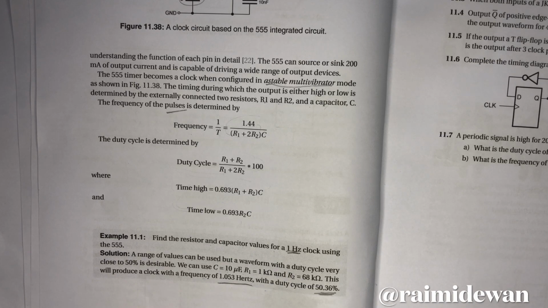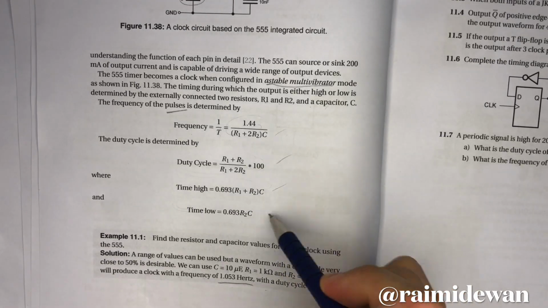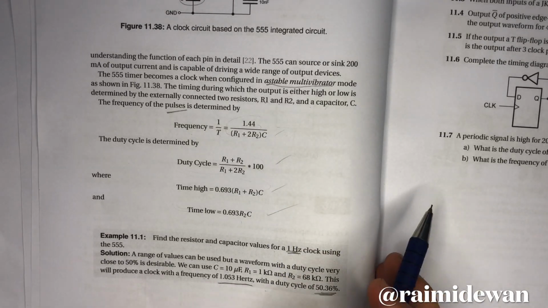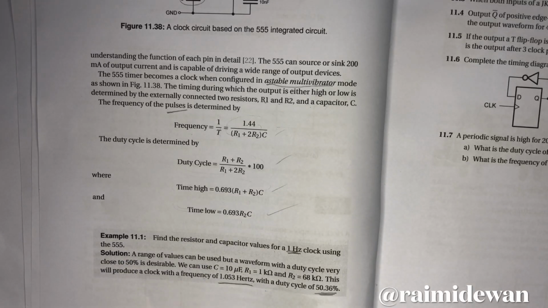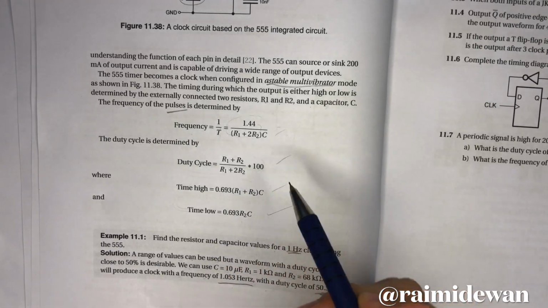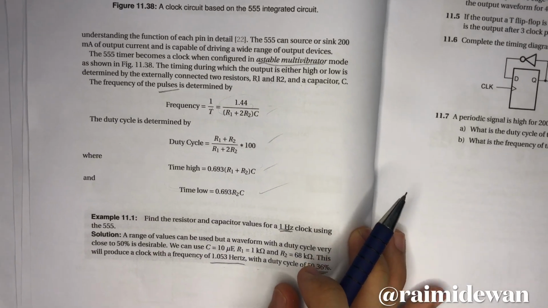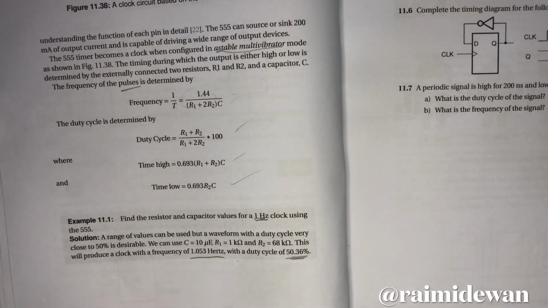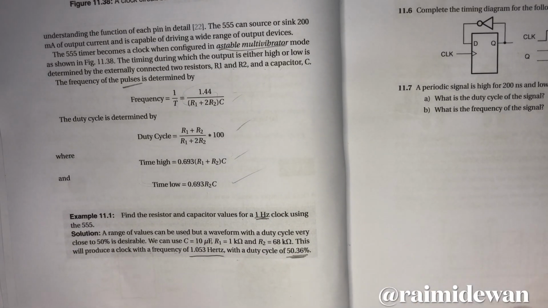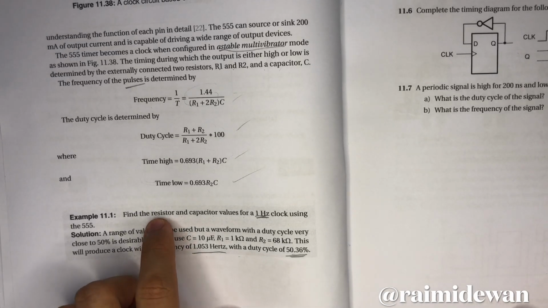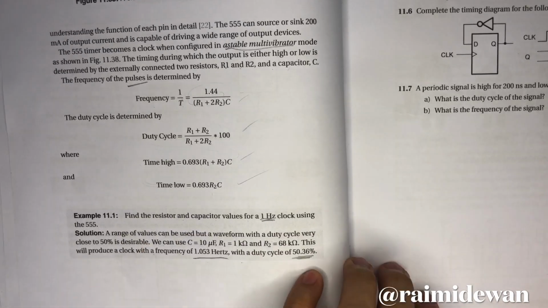So here we have 1, 2, 3, 4 equations which relate to your R1, R2, C, and duty cycle and frequency. This is more than enough to help you solve this question. Specifically it's asking for resistors and capacitor.